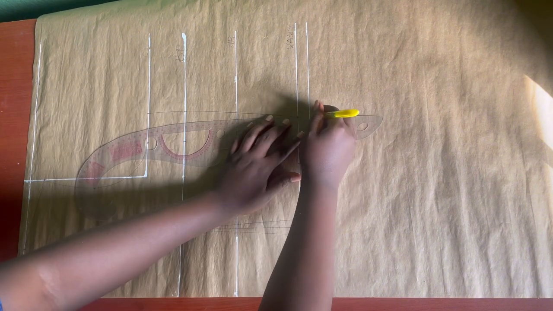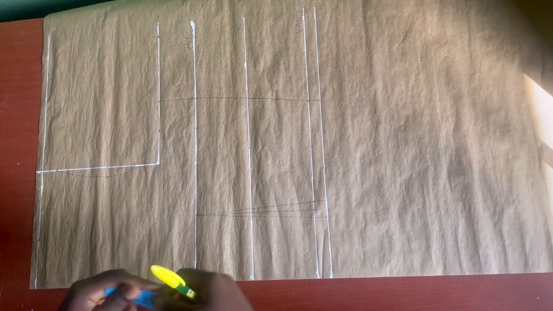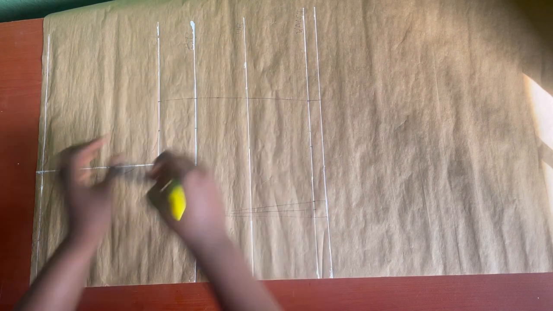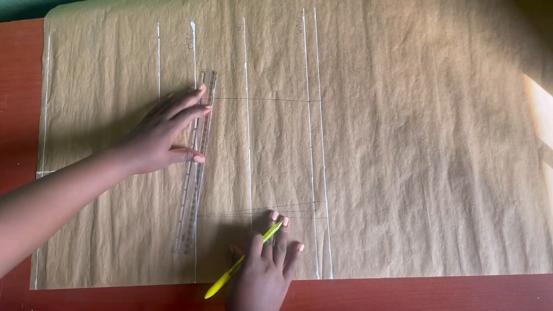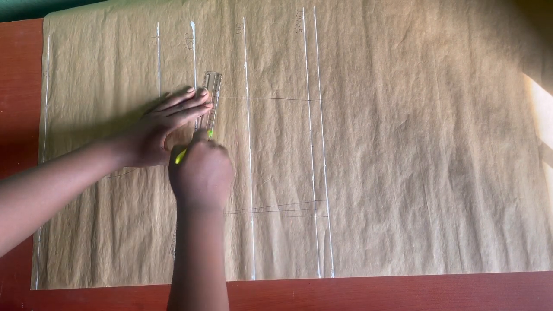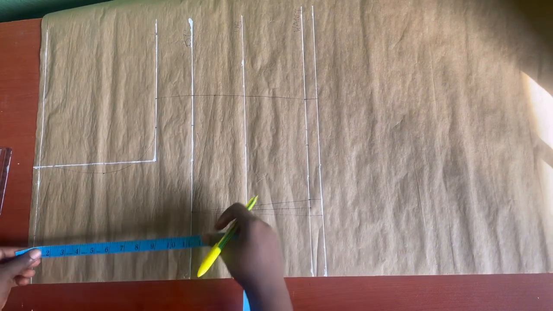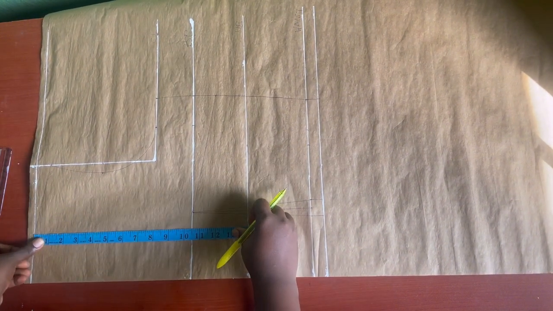Now I'll go on to take my side dart. So on the bust point line, I'll come down by 1.5 inches and I'll connect that to my bust span measurement where all the darts are meeting. I got the figure for my side dart by subtracting my shoulder to waist in front minus my shoulder to waist behind. So that's what gives me 1.5 inches.